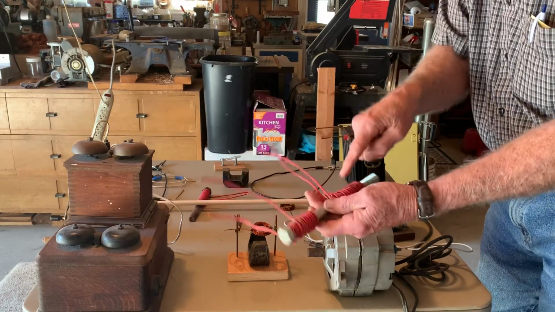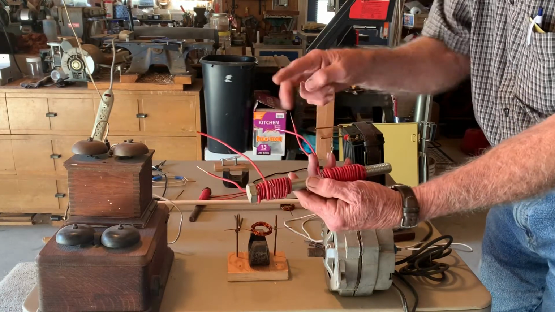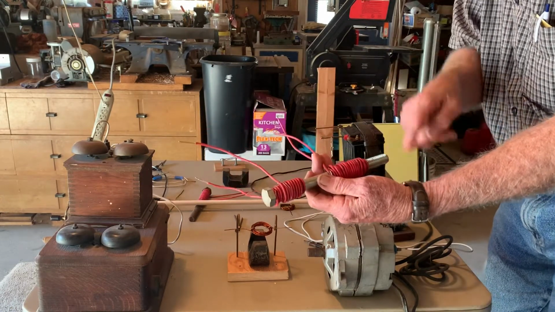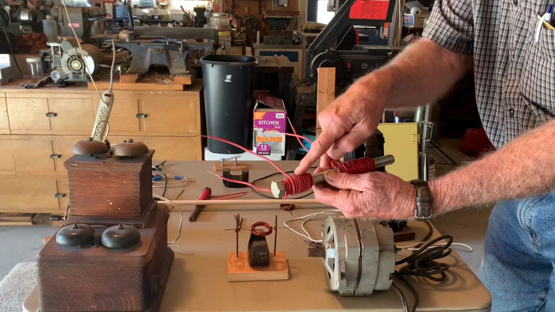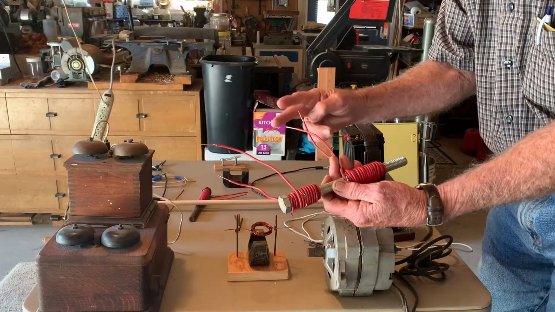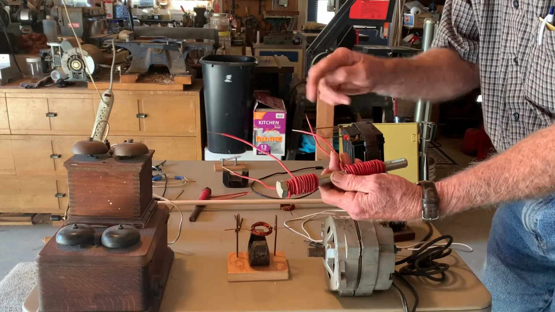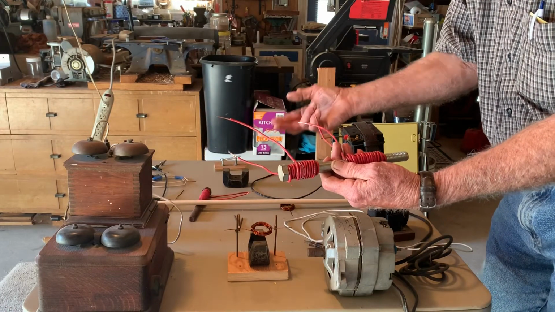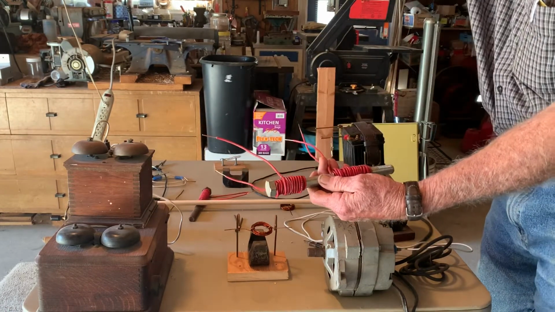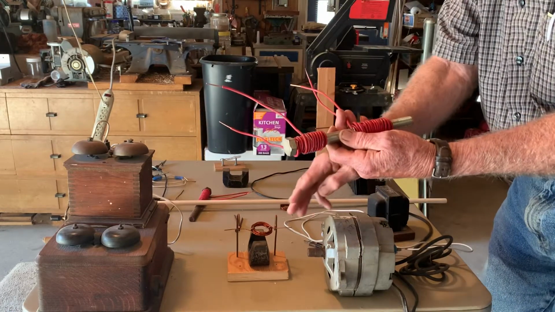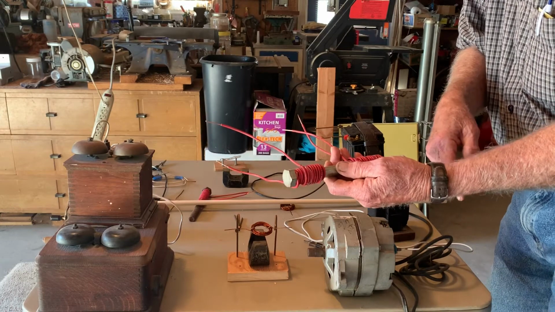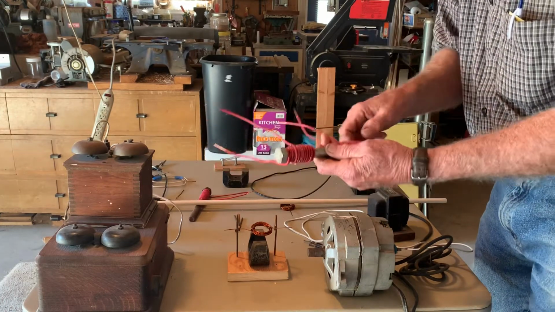If they're the same number of windings, then we'll get the same voltage in and out. But if we put 1,000 windings here and 100 there, we'll get 10 times more voltage here. So the ratio of the windings determines the output voltage. So we can either step the voltage up or we can step the voltage down depending upon what we want. Okay, so let's see how this thing works.